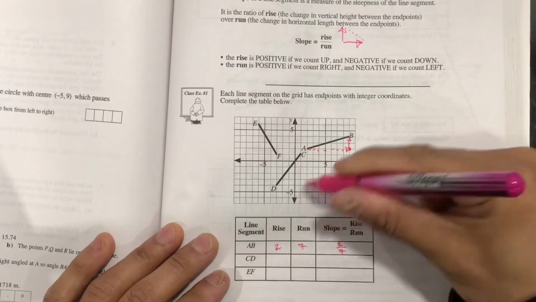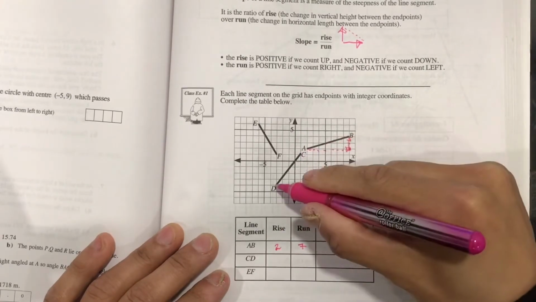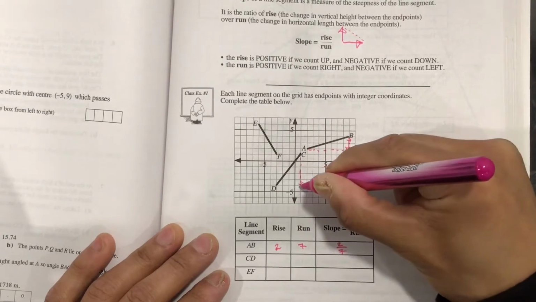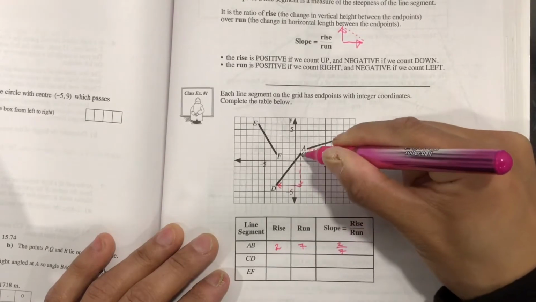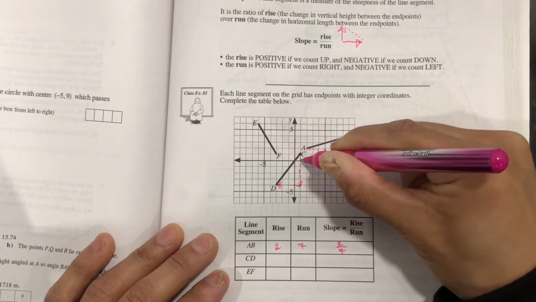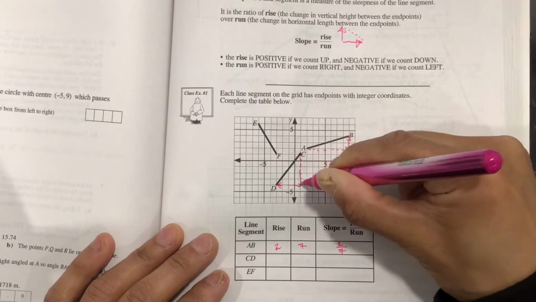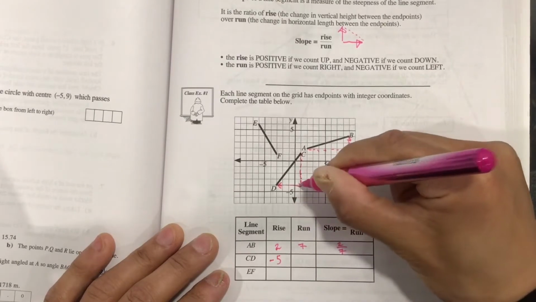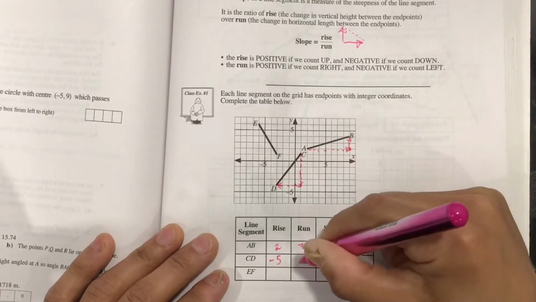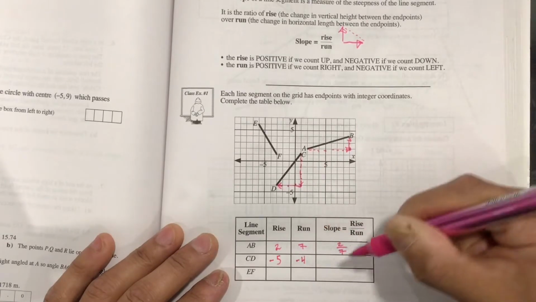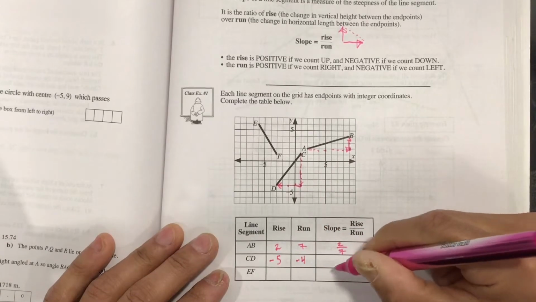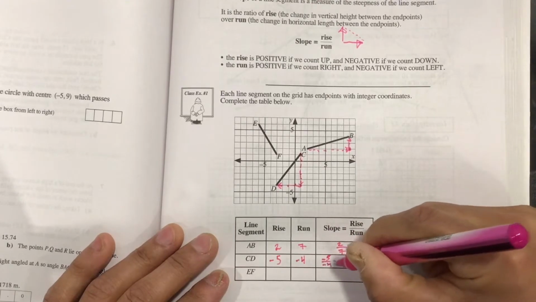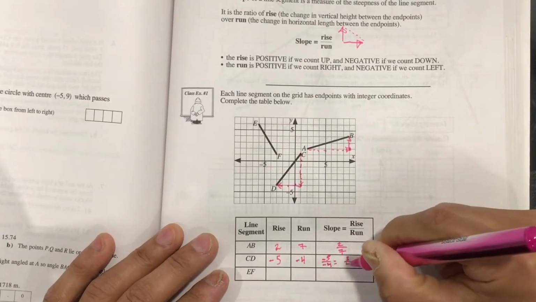Now let's look at line CD. CD starts here and goes down there. So this is going down, and it's also running to the left. So first of all, the rise is dropping. So we have a rise of 1, 2, 3, 4, 5, but negative 5, and a run of 1, 2, 3, 4, also negative 4 because it's going to the left. And if we go rise over run, that's negative 5 divided by negative 4, which would equal positive 5 over positive 4.